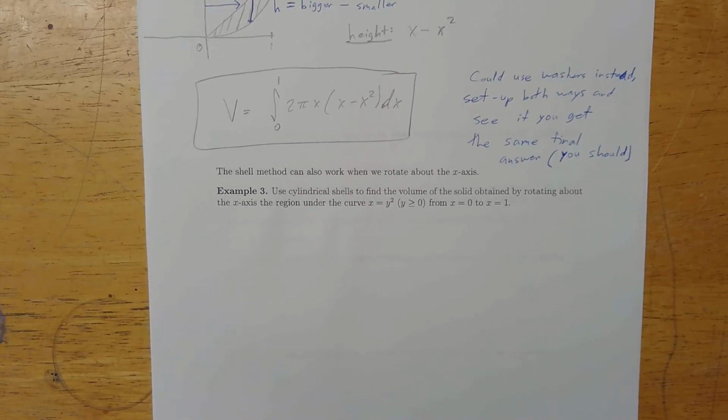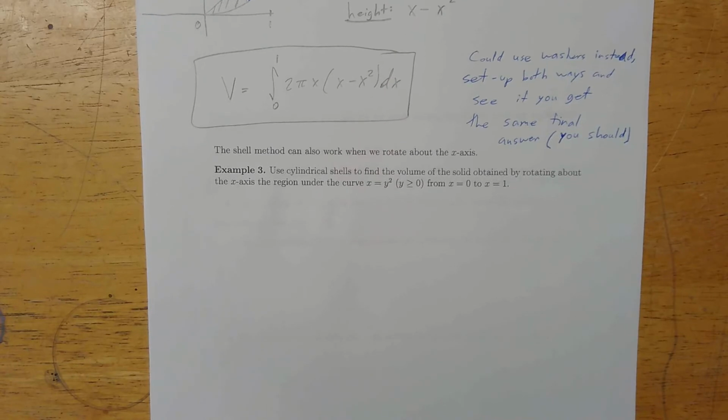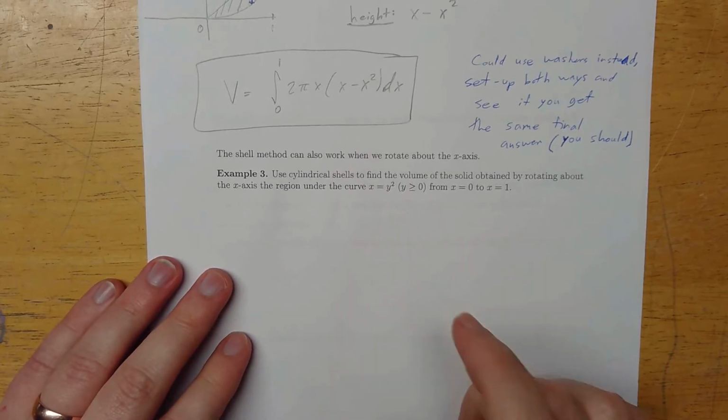Now we also could use this if we wanted to go ahead and rotate about the x-axis. So say we wanted to use the method of cylindrical shells to find the volume of the solid obtained by rotating about the x-axis the region under the curve x equals y squared, from x equals 0 to x equals 1.